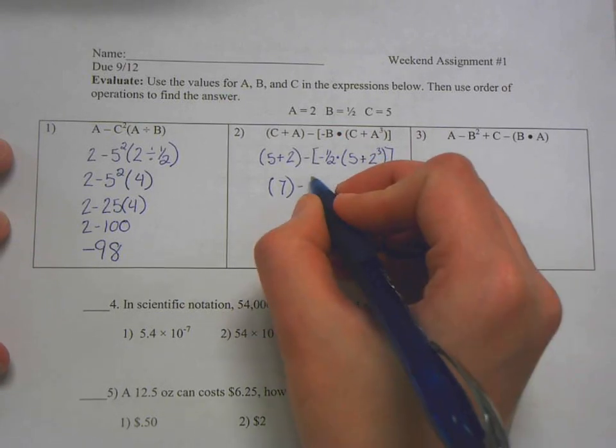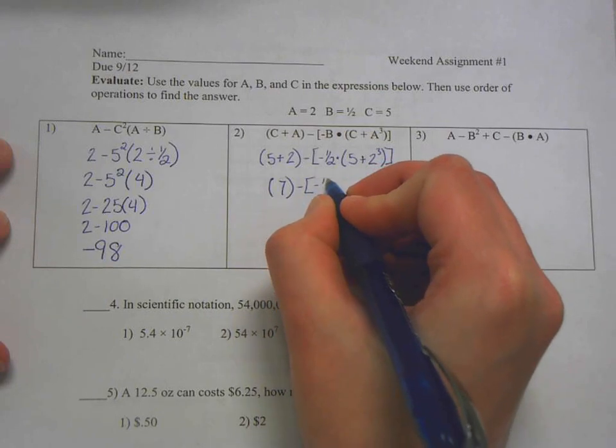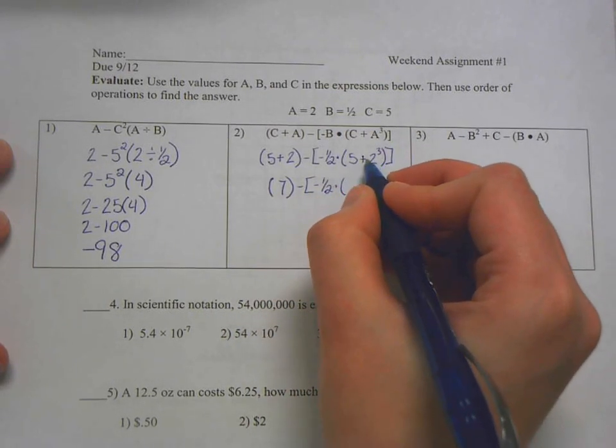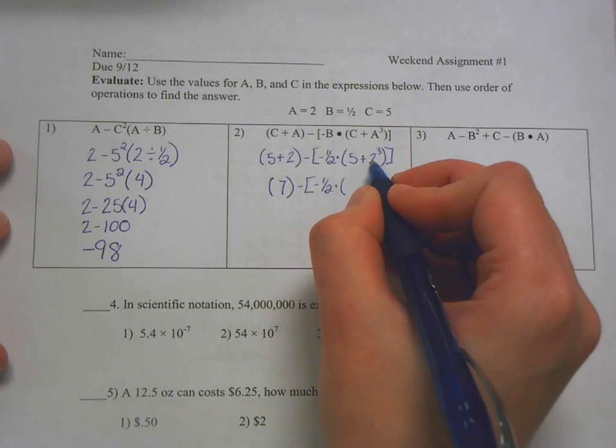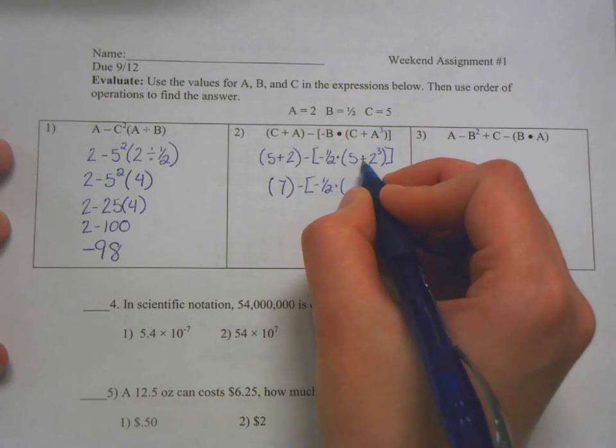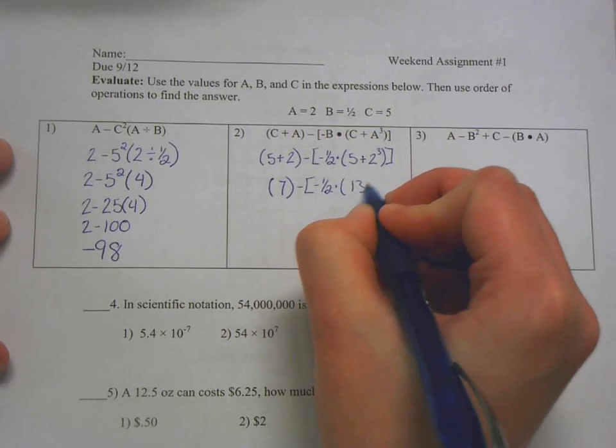And in here, I would do this inside piece first. But inside I wouldn't add first because there's an exponent. So I'd have to do 2 cubed, which is really just 2 times 2 times 2, which would be 8. So this is really 5 plus 8, which would be 13.